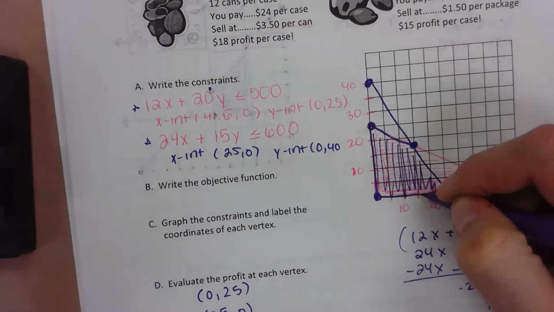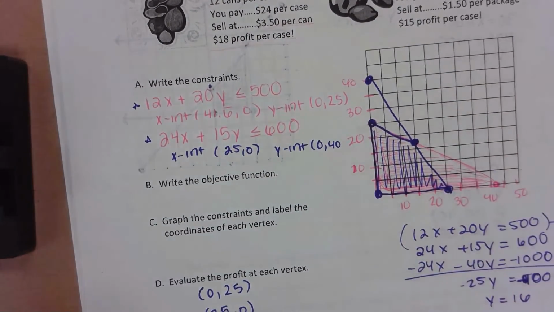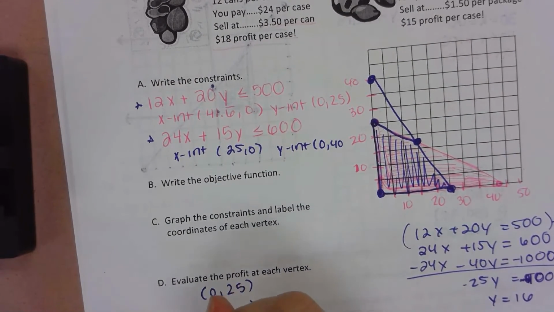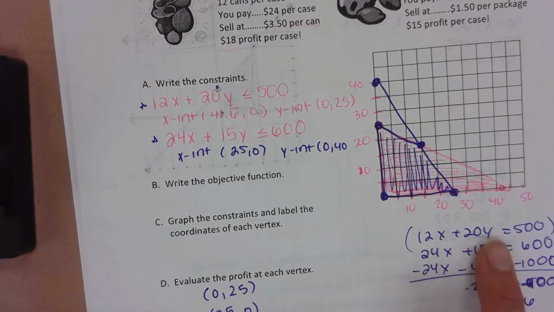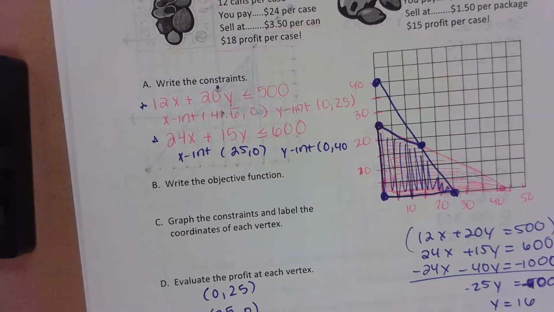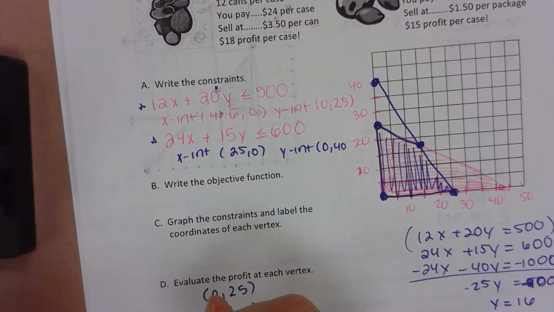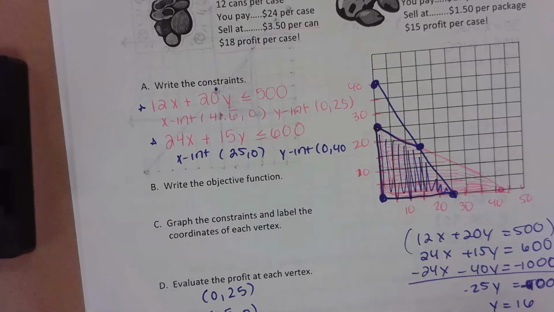And again, if you looked at your graph, you can kind of see that. Then you could take your 16 and plug it back in for y. So it would be 500 minus 20 times 16, divided by 12, which is 15. As I said, personally, if I'm questioning it, you can go back to the algebra elimination and substitution days and get it exact.